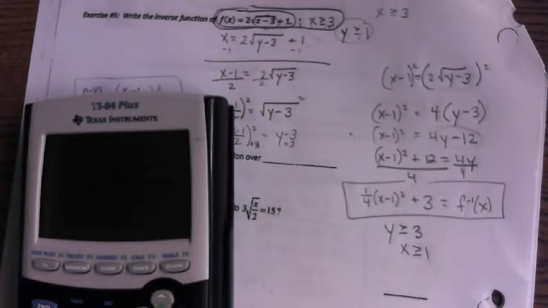But because this range had to be greater than or equal to 1, this domain has to be greater than or equal to 1. And that's something we can't tell the calculator. We just have to know. Here's 1. And we're really only allowed to look at that when it's greater than or equal to 1. Now, do those two look like they're a reflection across the line y equals x? Yes.